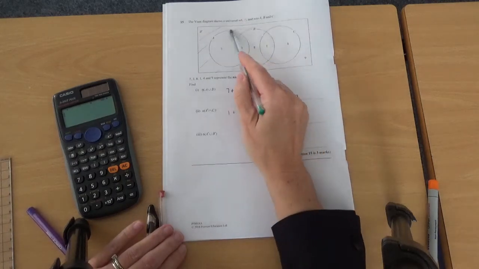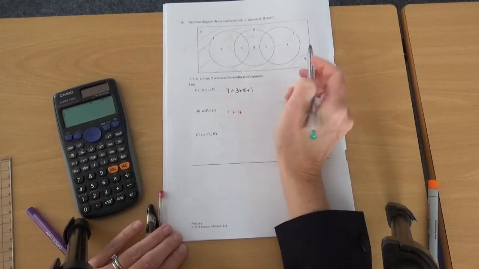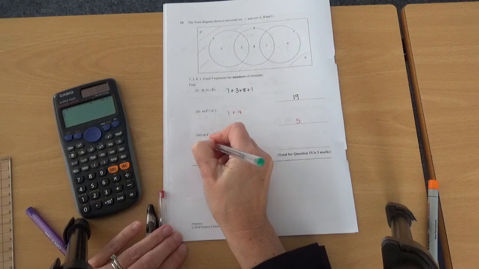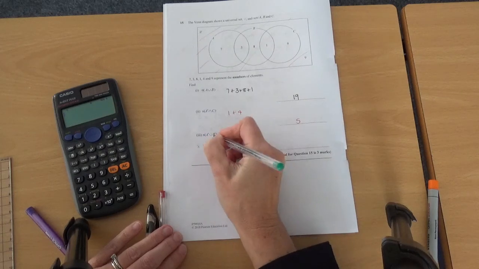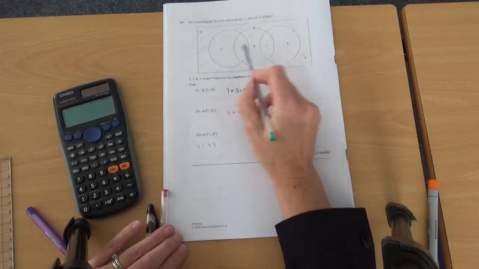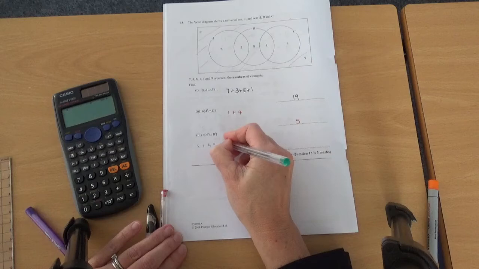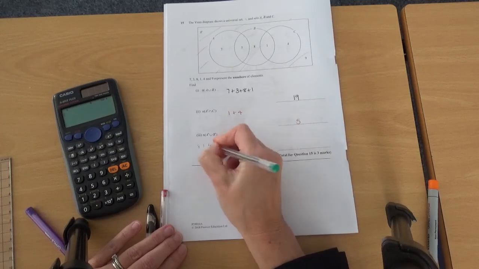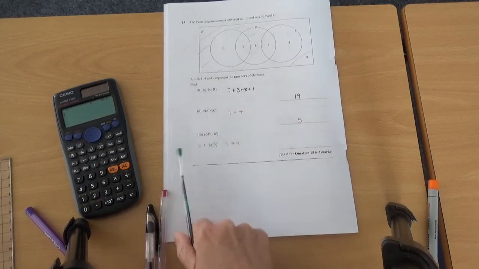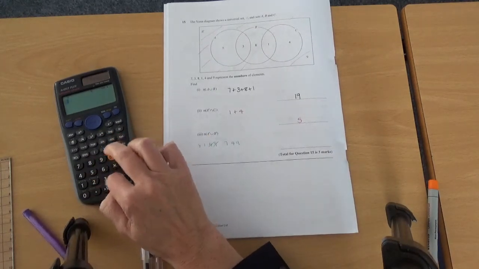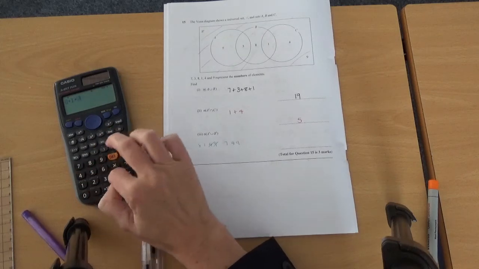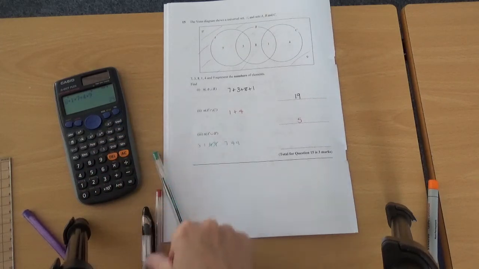A dashed, we've just said, is the 8, the 1, the 4 and the 9. B dashed is the 7, the 4 and the 9. We're not going to count the 4 and 9 twice, and we just add up what's left. So 8, add 1, add 7, add 4, add 9 is 29.